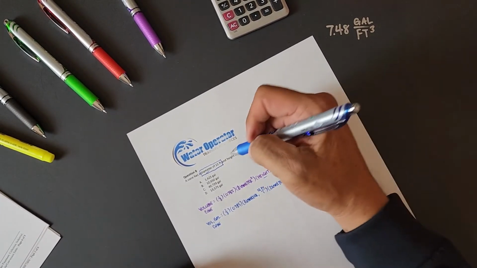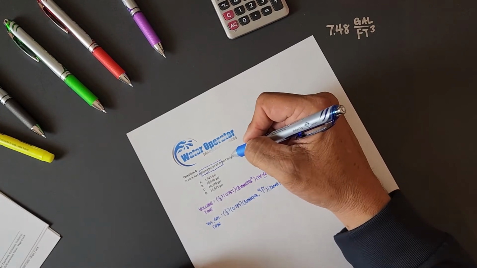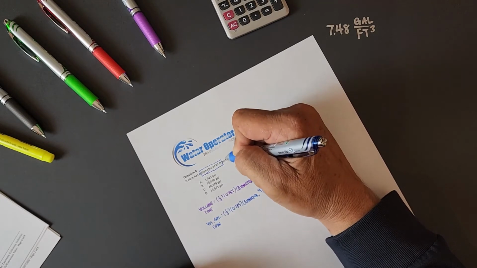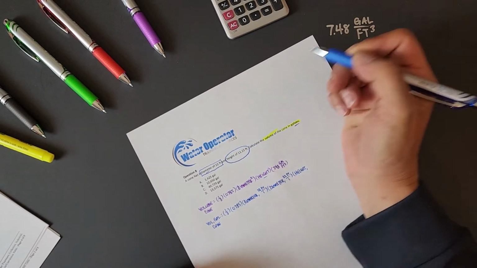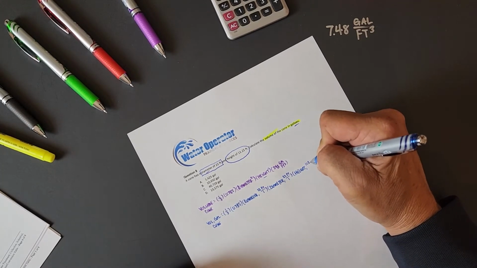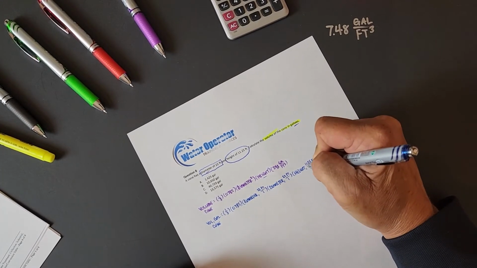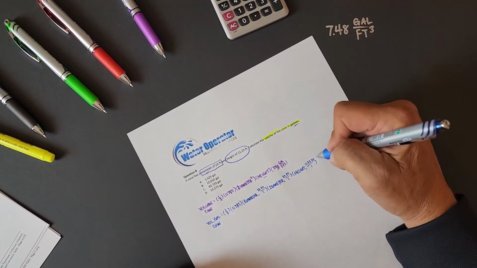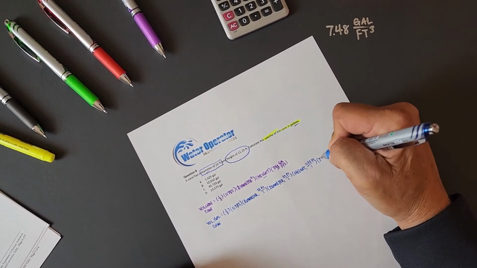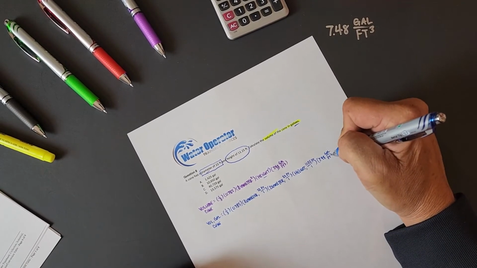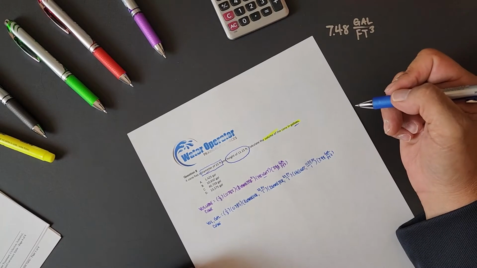The height is 11.25 feet, over 1. And now we need our conversion factor, 7.48 gallons per cubic foot.